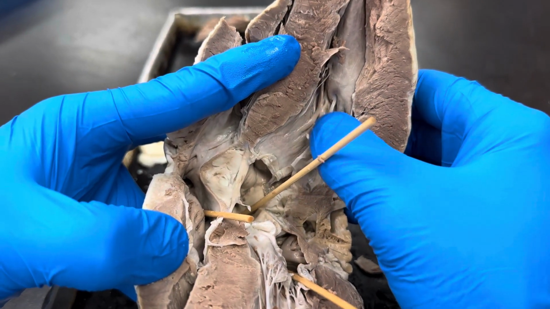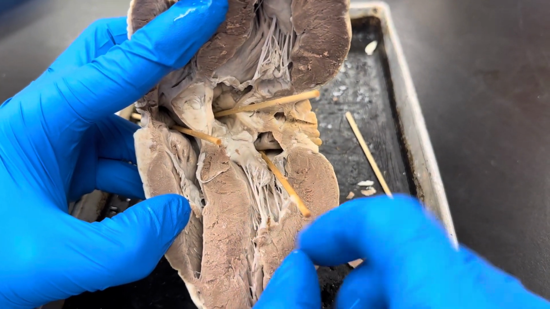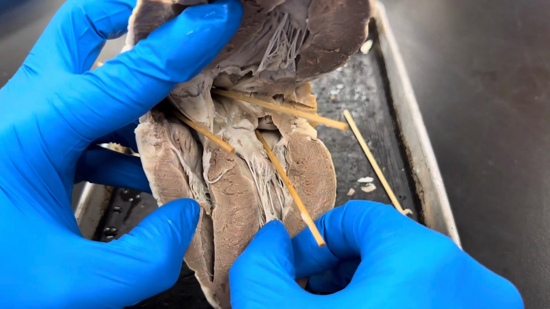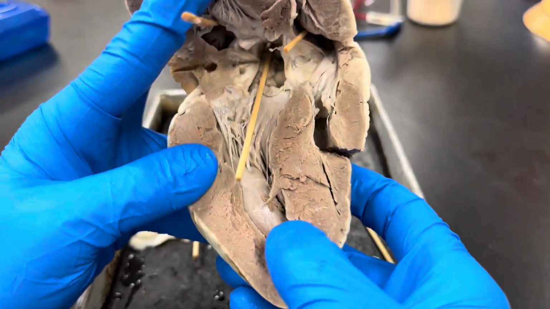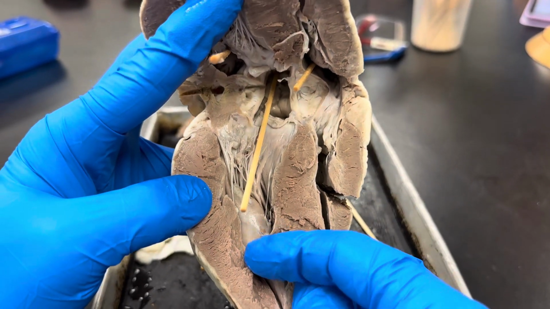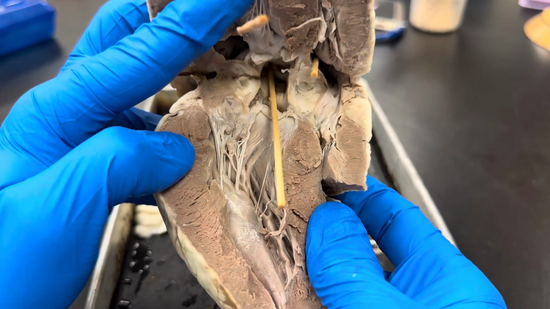What we see here is a bunch of strings. Those strings are called chordae tendineae, and you can see them attaching to a big chunk of muscle here. And you'll see it better on this side, this big chunk of muscle called the pectinate muscle. It's a big chunk. All the rest of the ridges and bumps back in there are called the trabeculae carneae.